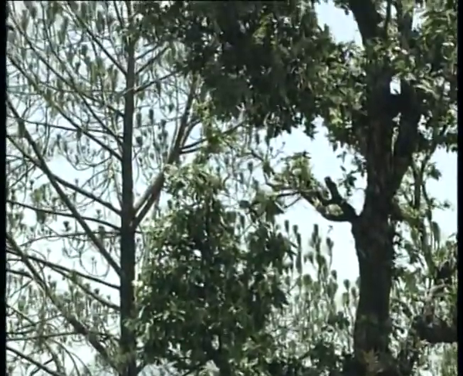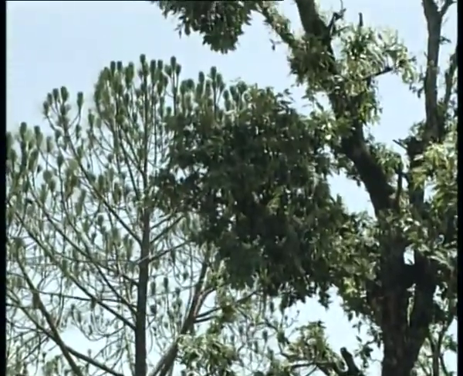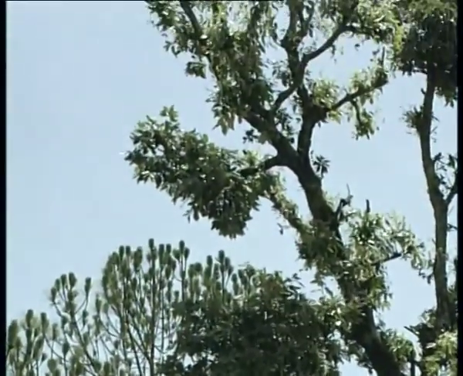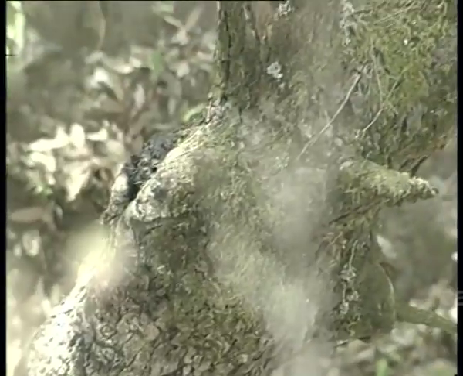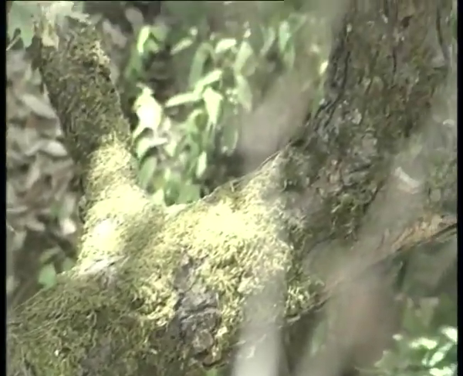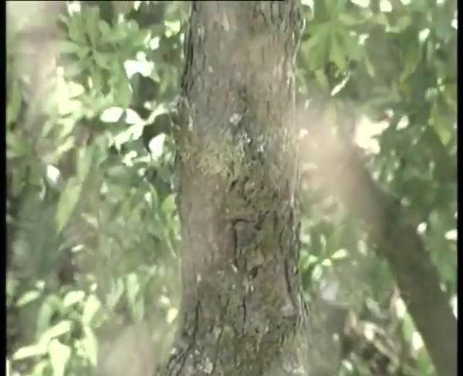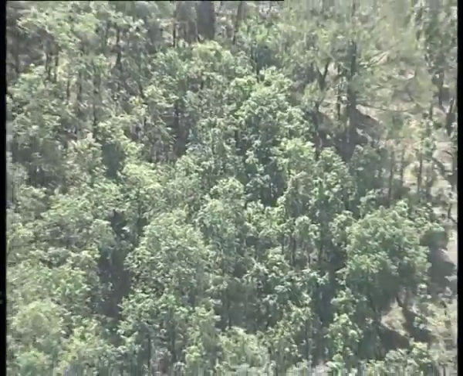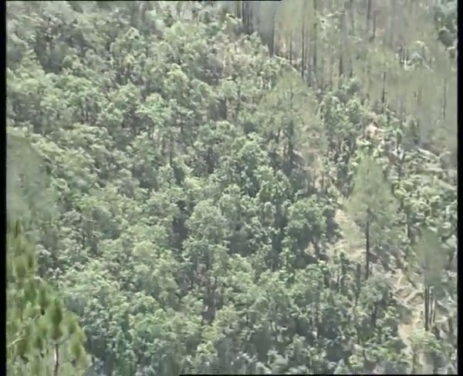The oaks have extensive branching of crowns and poorly developed boles, often covered heavily with epiphytes such as mosses, ferns, and orchids in the low altitude areas. Oak conifer mixed forests occur in middle and upper oak zones.